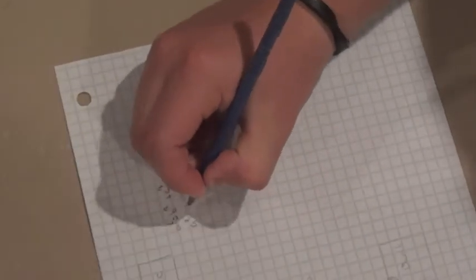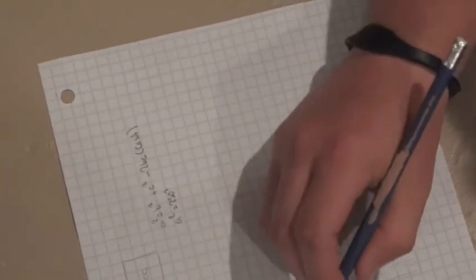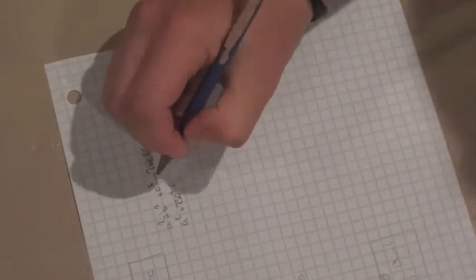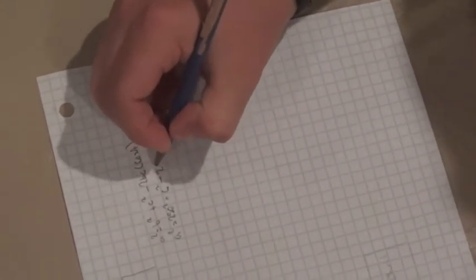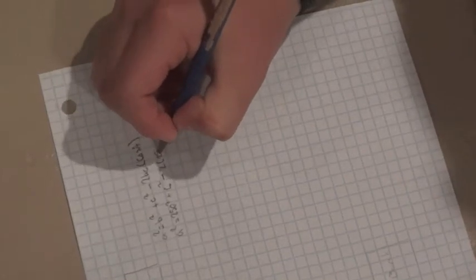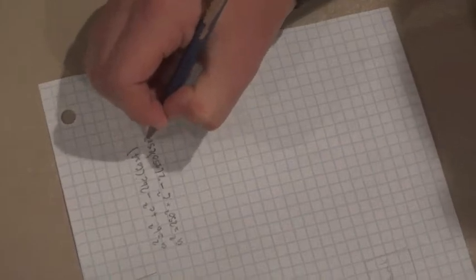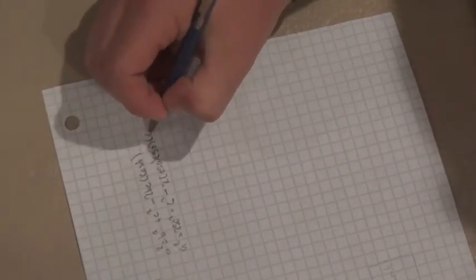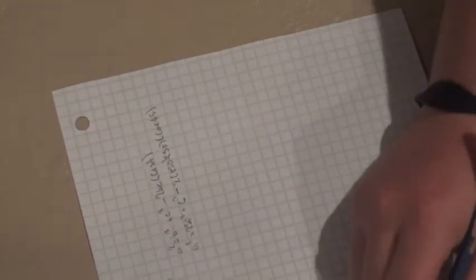So a squared equals 250 squared, because we know that b is 250, plus c, which is 50 squared, minus 2 times 250 times 50, and then cos 45, because you know that the angle is 45.